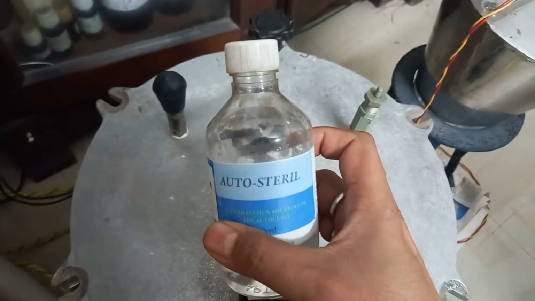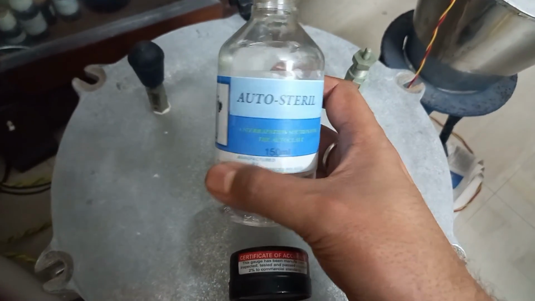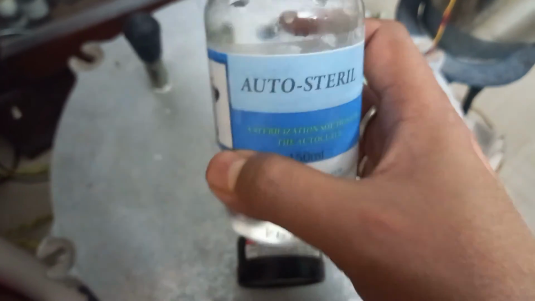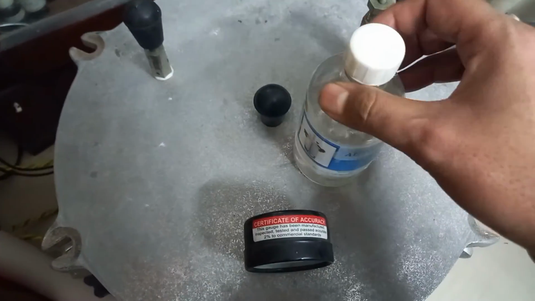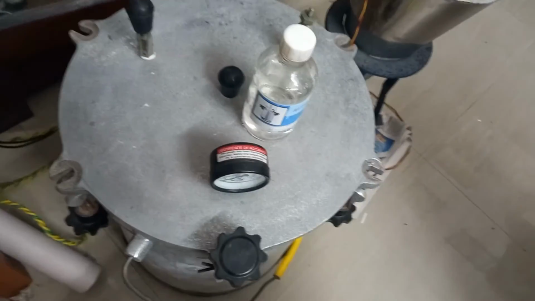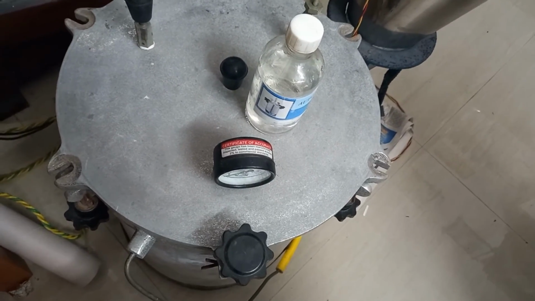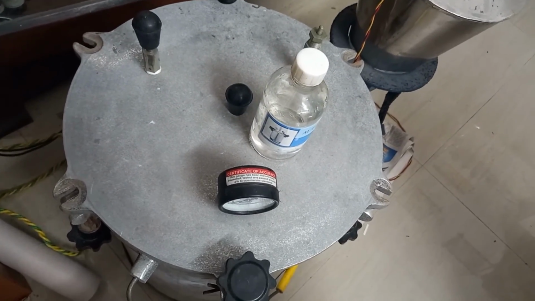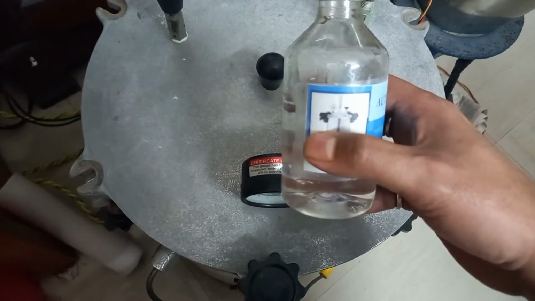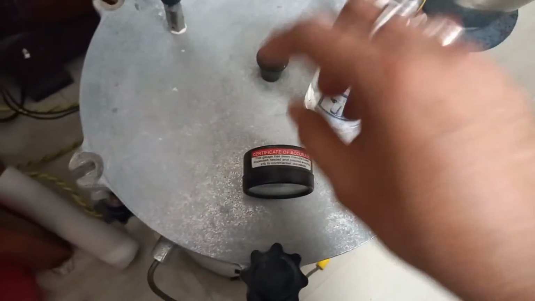This is an auto sterile. This solution I have named auto sterile. This is a sterilized solution, and it is made up of two reagents. One is isopropyl alcohol and the other one is glutaraldehyde. These two, 50-50%, you mix with distilled water.